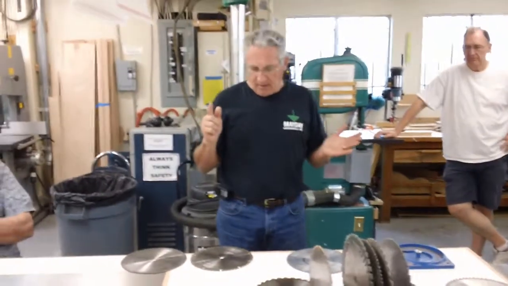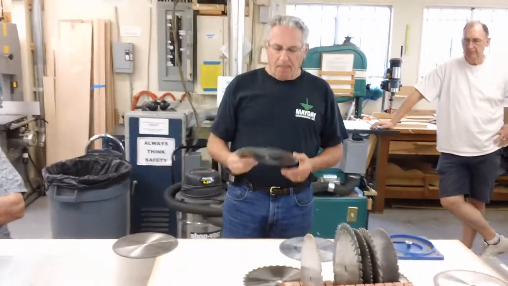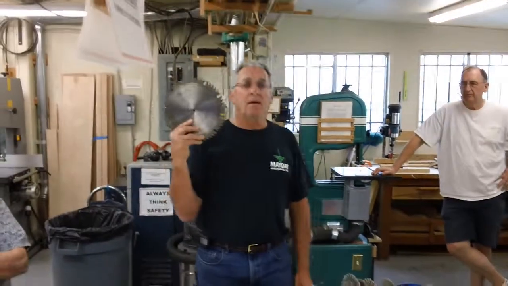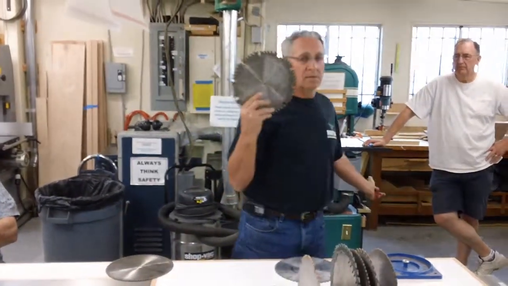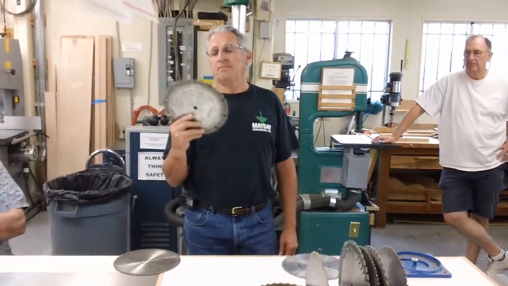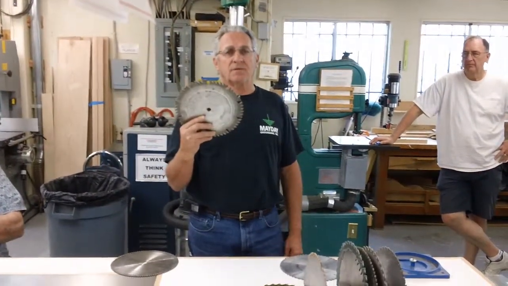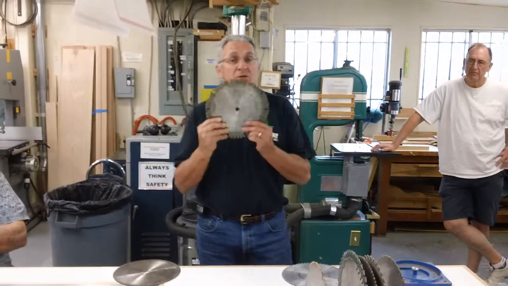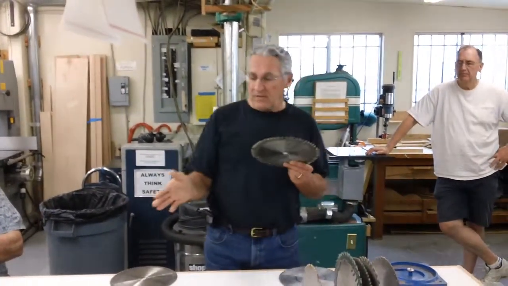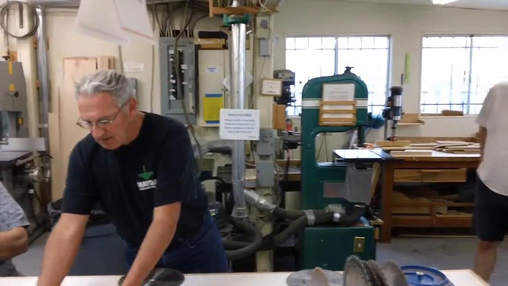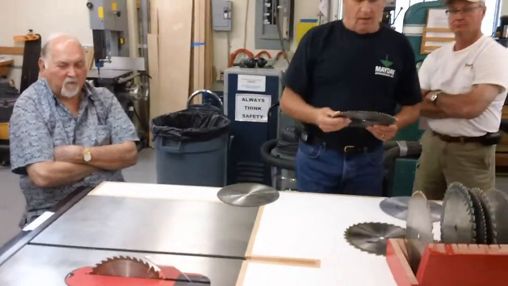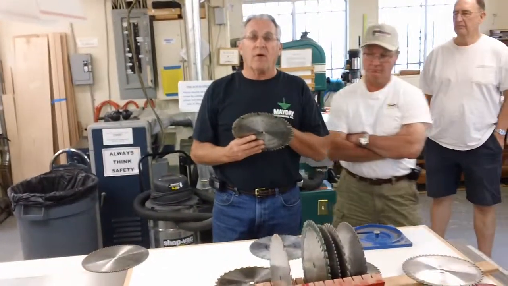What else do I want to say about this? Multi-purpose, great for ripping, but you're going to have to treat the edge. You're going to have to run it through the jointer or the planer to get a nice edge for gluing purposes. Okay, and also a combi, which is typically what's in here. I think that saw stop, it could be said it's a combi. It's more of a rip. But it'll also cut cross grain on hardwoods.